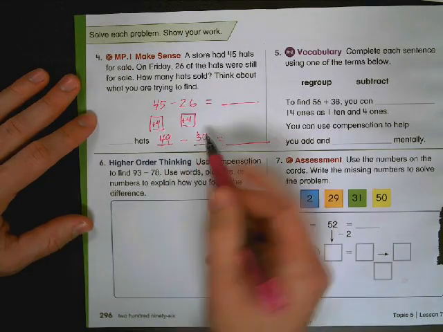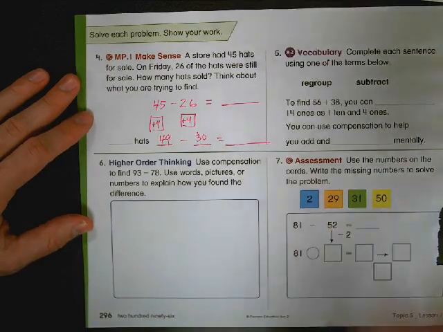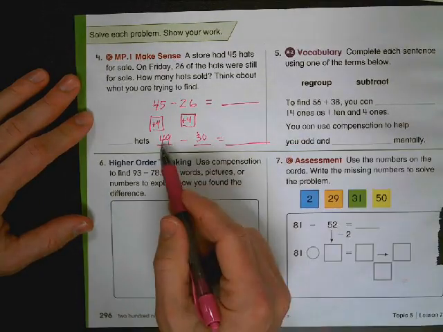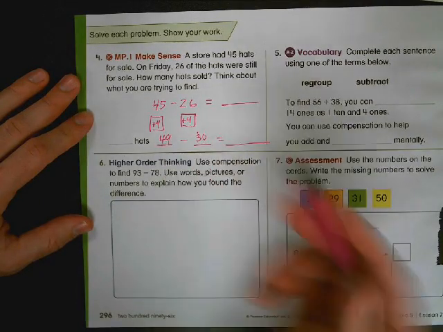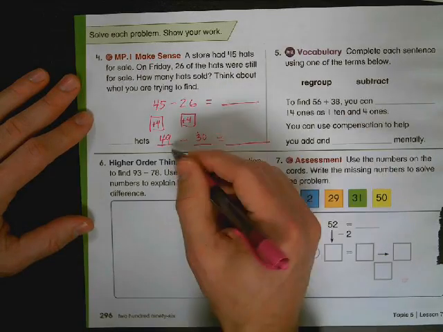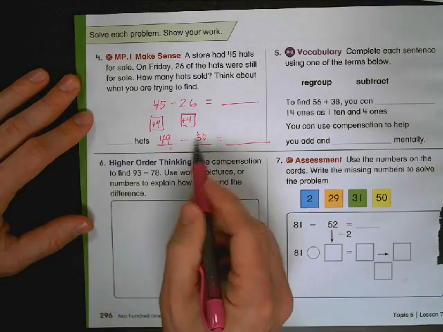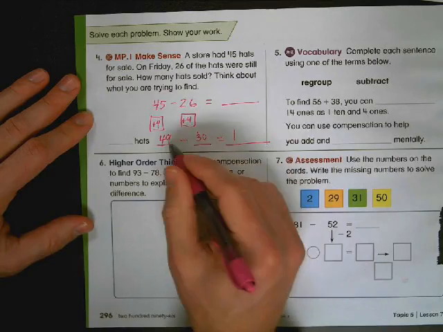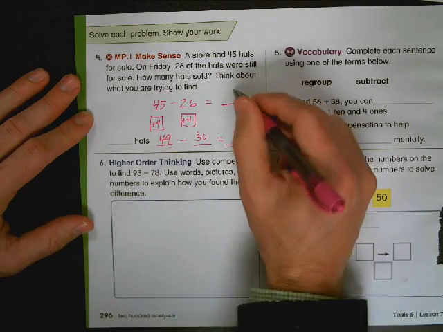49 minus 30. 49 on the hundreds chart and go up 3. If I've got 4 tens here and I take away 3 tens, I've got 1 ten left. My 1 ten, but I also still have 9 ones left. If you're just doing mental math, 4 minus 3 is 1. 9 minus 0 is 9. 19.